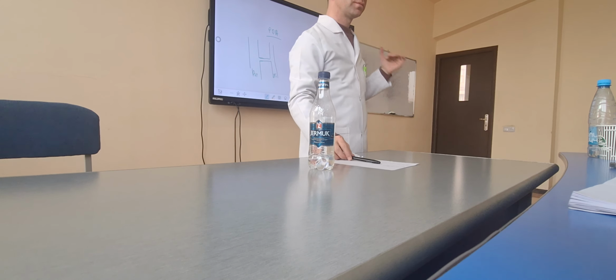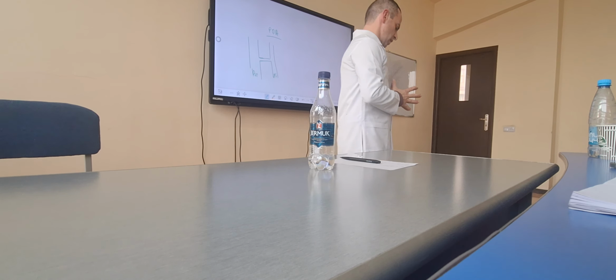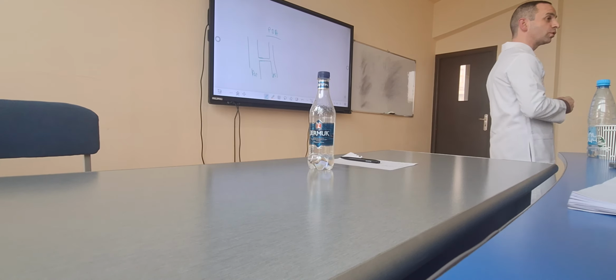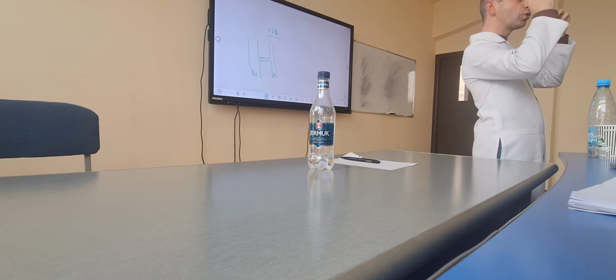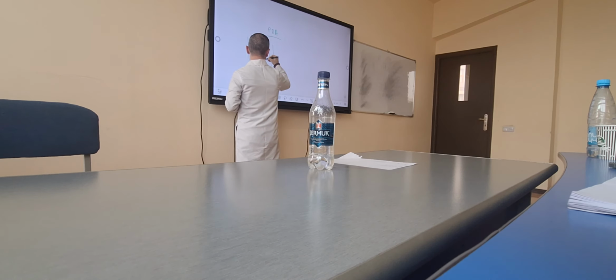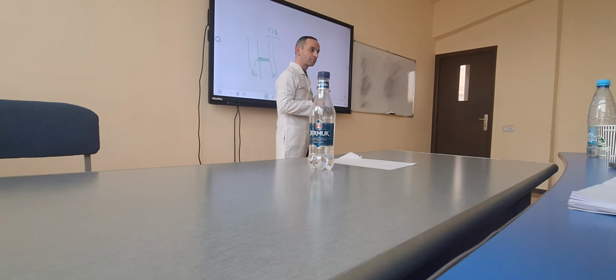Imagine it. If we pass from the aorta to the pulmonary trunk, look, it is a relatively narrow, small vessel. Anyway, we'll have turbulence while passing.